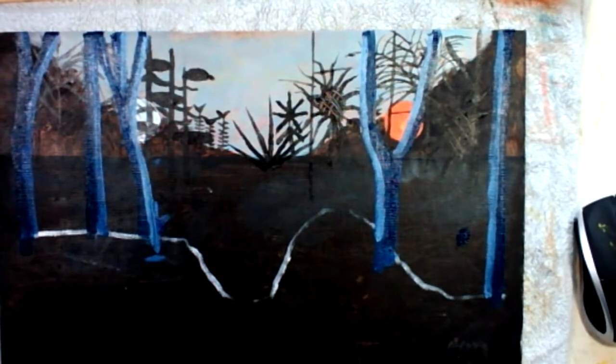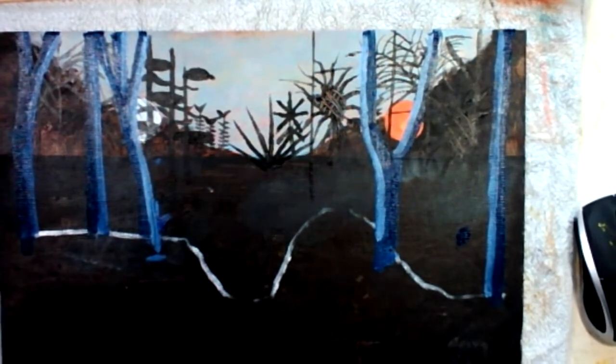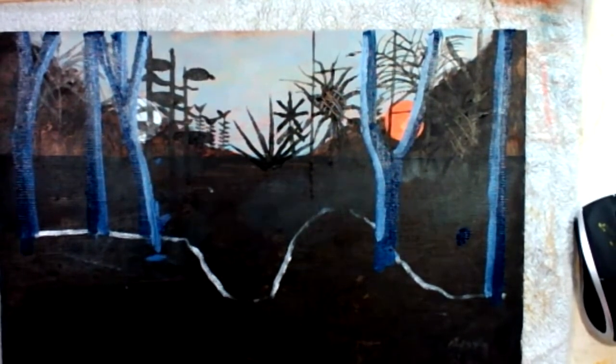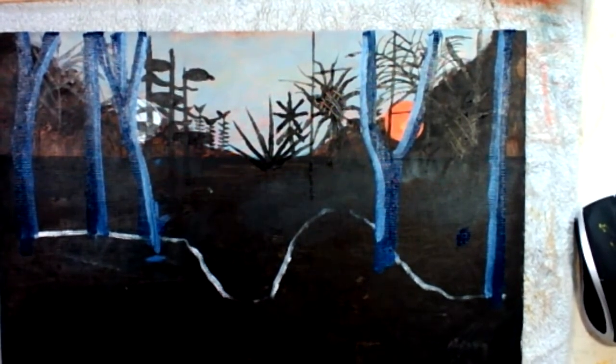So what I'm trying to do now is go into the black again, so we can get just slightly lighter than the main black that was placed down before. So if we do that, bring a little touch of that.